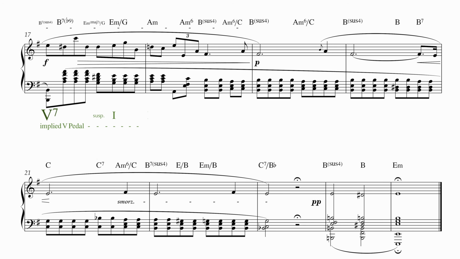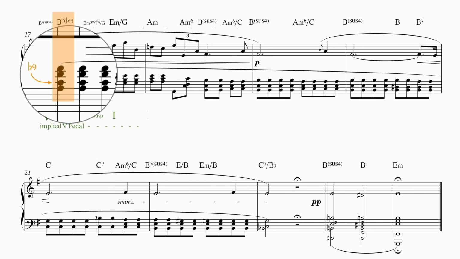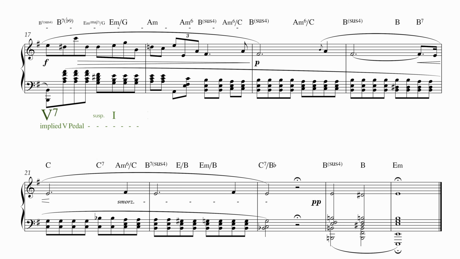B7 is of course the chord of choice for a climactic passage, as it naturally creates a lot of harmonic tension that wants to be resolved. Adding the ninth as an additional dissonance, like Chopin did here, makes the effect even stronger. Note that I wrote implied B pedal. Due to the technical limitations on the piano, the B is only played as an 8th note, but sustained with a sustain pedal, and as such functions as a pedal point throughout the entire bar.